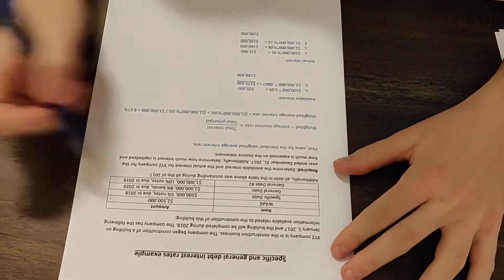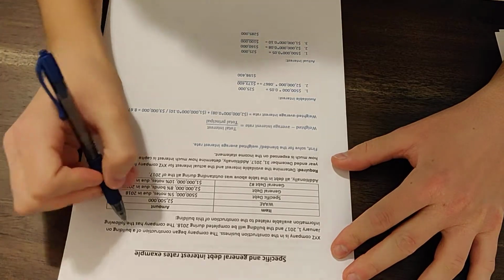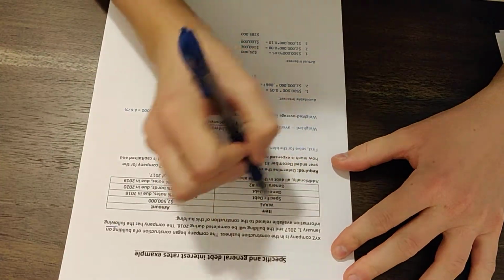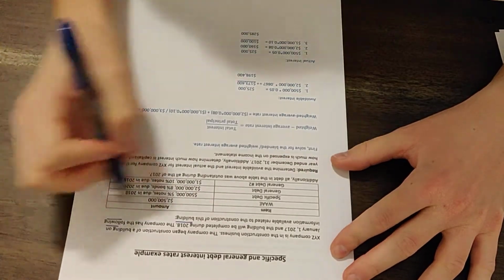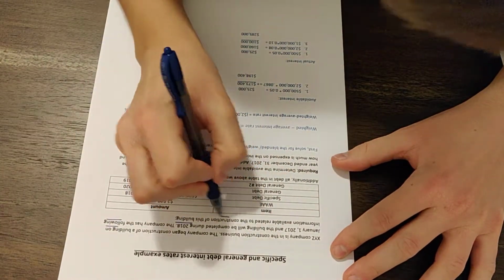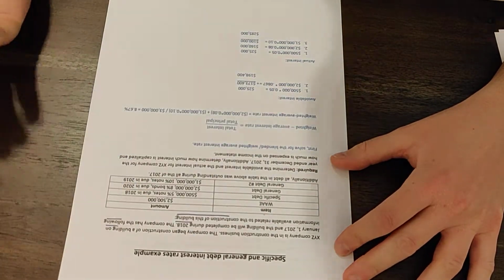XYZ company is in the construction business. The company began construction of a building on January 1 of 2017. The building will be completed during 2018. The company has the following information available related to the construction of this building. Then we're given all our items and all the amounts.